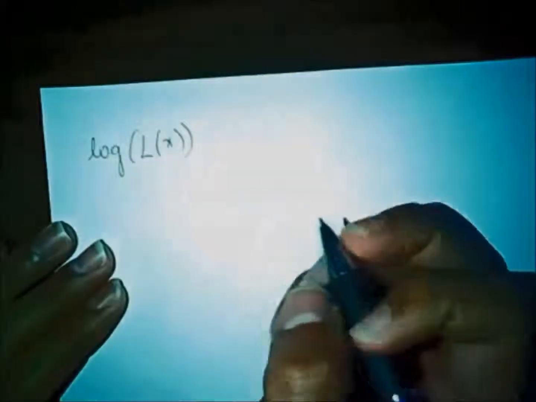Like before, we are going to take the log of the likelihood function, and we are going to convert the product into a summation.